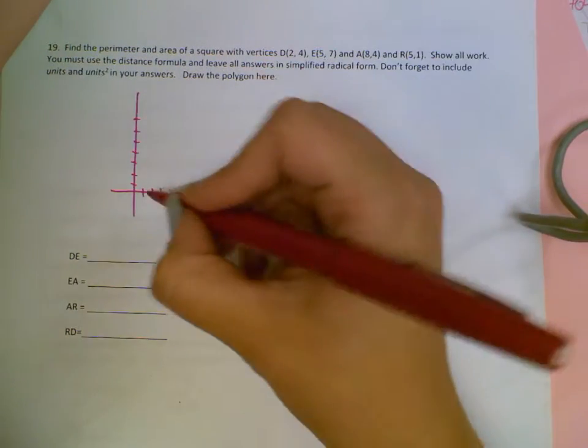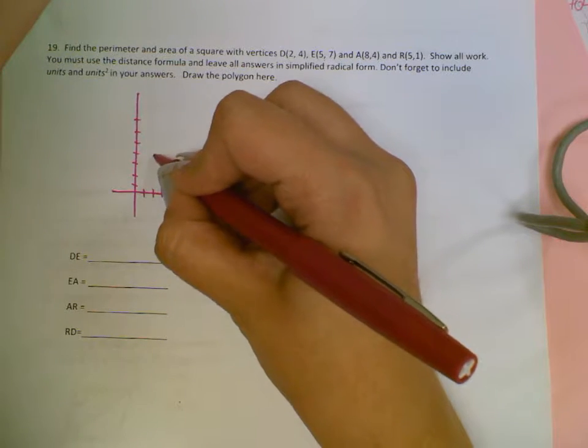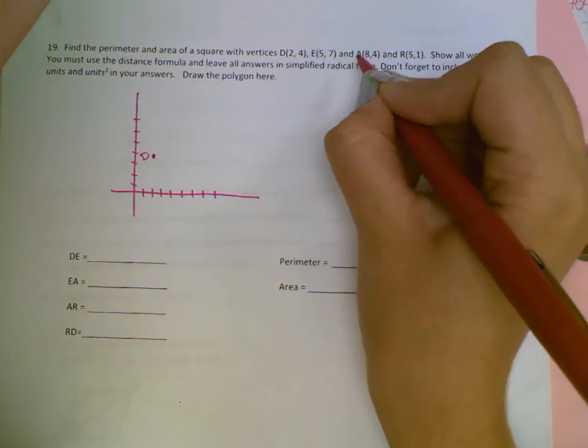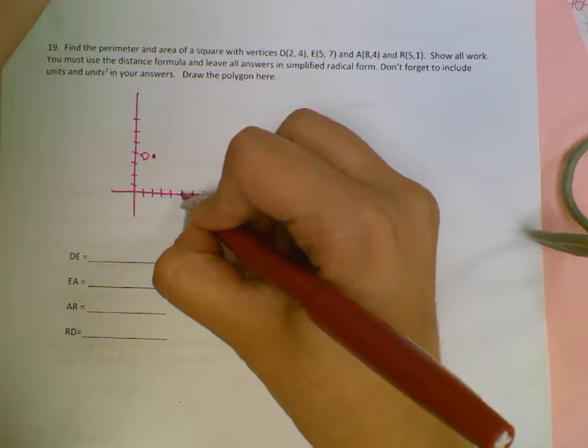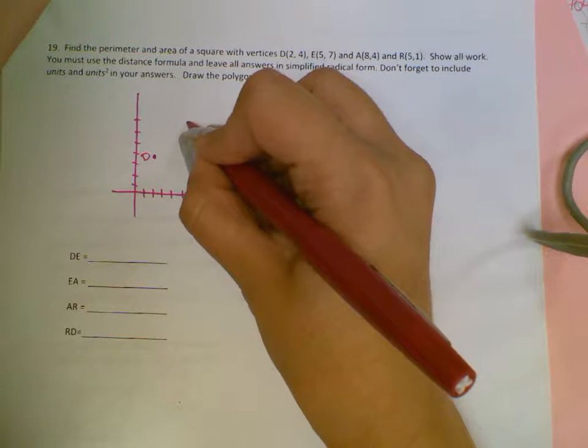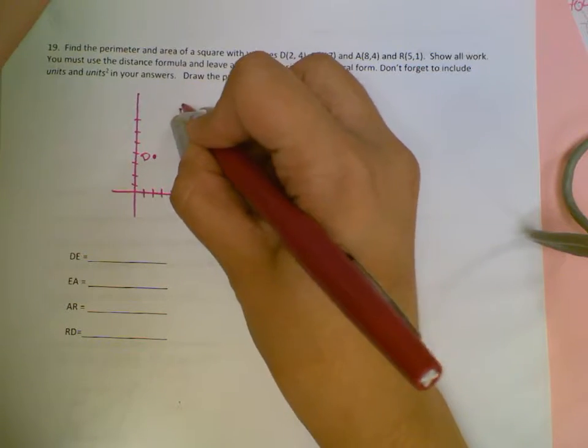D is at 2, 4. I go over 2 and up 4. Right here brings me to D. E is 5, 7. So over 5, 1, 2, 3, 4, 5, and up 7. Right here will be E.